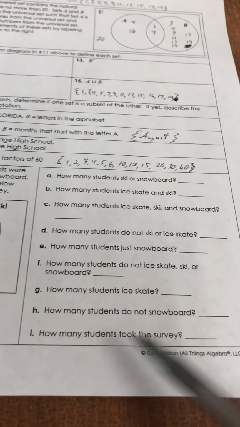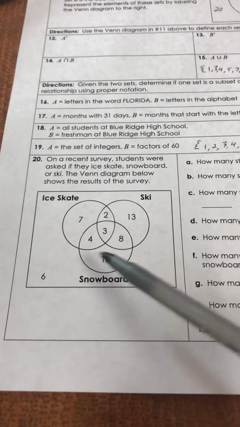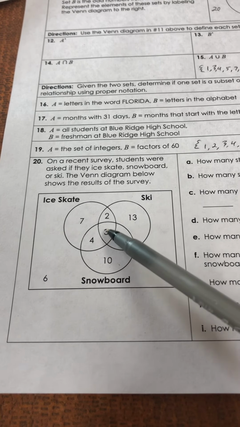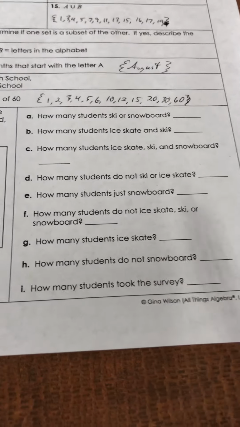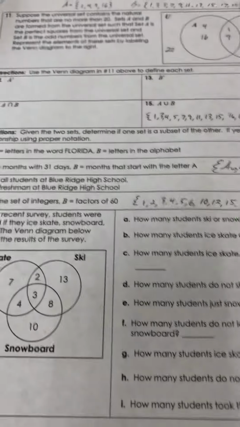do not snowboard. And how many students took the survey? So how many students took the survey in all? Just add up all of these numbers that you see in here, and that's how many students took the survey. I'll leave that one to you on your own. Good luck with the rest. Hopefully this was helpful.